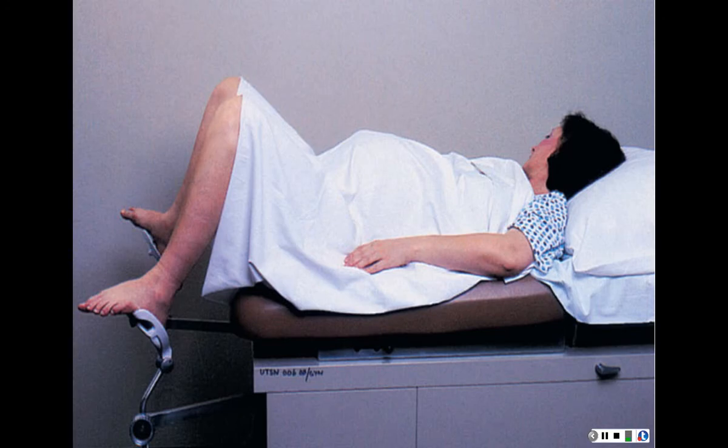This is, of course, the patient in the stirrups. You have to make sure that they're positioned correctly. If you're unable to find a cervix, after you get the speculum in, you may have to have the patient put her hands up under her bottom to kind of tilt the pelvis differently, or you may have to have her scoot down just a little bit more.